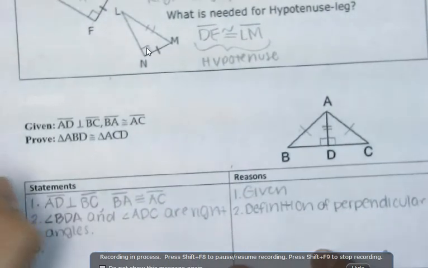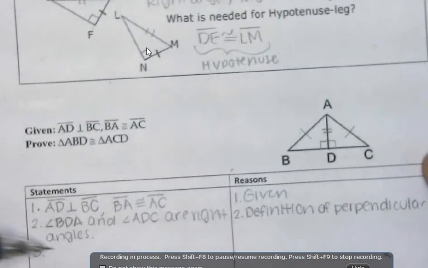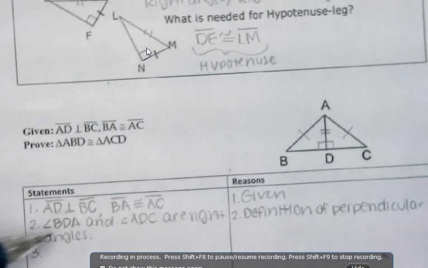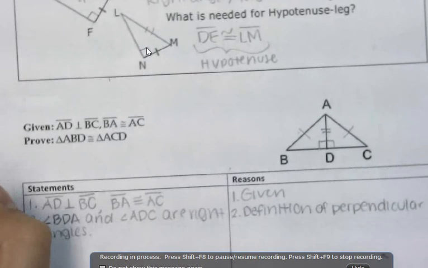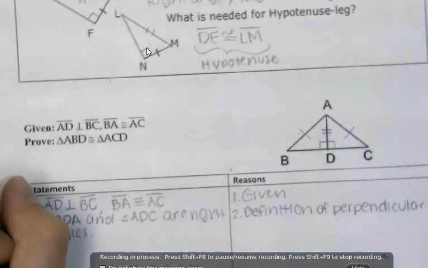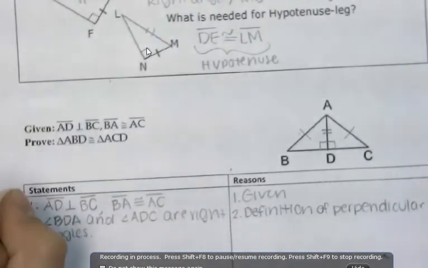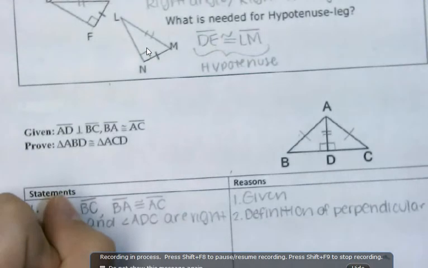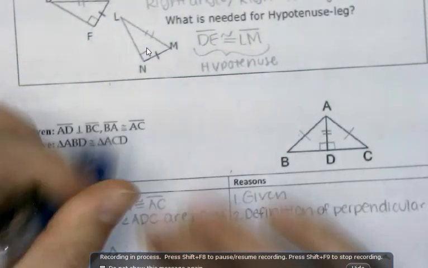Statement number 3, let's continue off of this, because in order to use our hypotenuse leg congruence theorem, we actually have to say that those two triangles are right triangles, and we haven't said that yet. Because we know that both of these triangles have that right angle, that makes them right triangles. So we can say, and I'm going to use the order they give us here, triangle ABD is congruent to triangle, or it's not congruent yet, we don't know that yet, sorry.